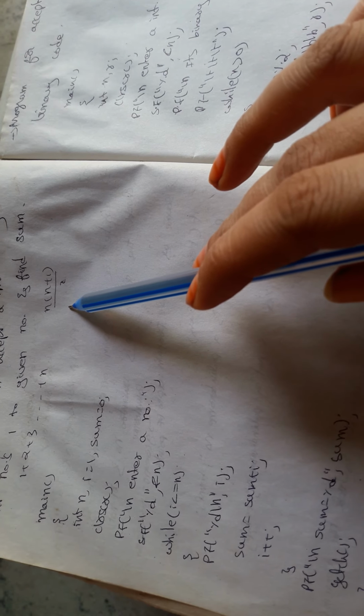Look, if you need the sum in C, if you need anything, we have to write the formula first of all. Like I'm needing the sum of the given integers, the formula for the sum of the given integers is n(n+1)/2. Write the formula first, because here in sum we are asking for the sum of n numbers. So first of all you have to write the formula on your side, then you can write the program.